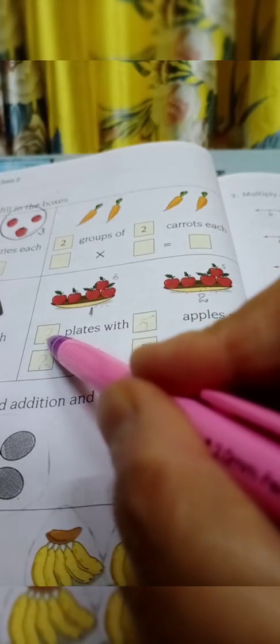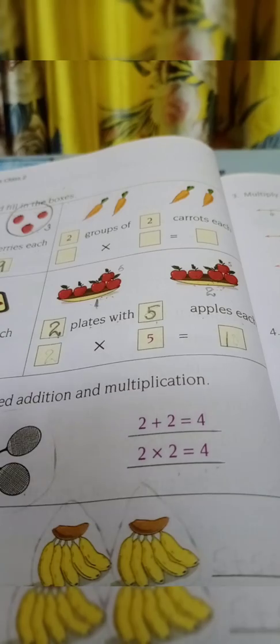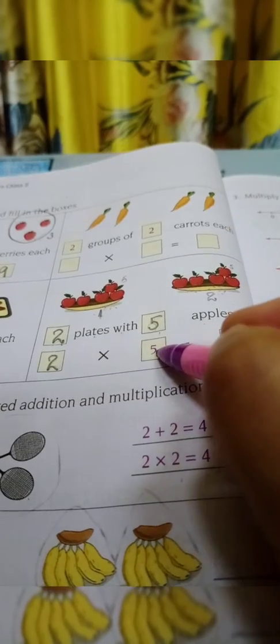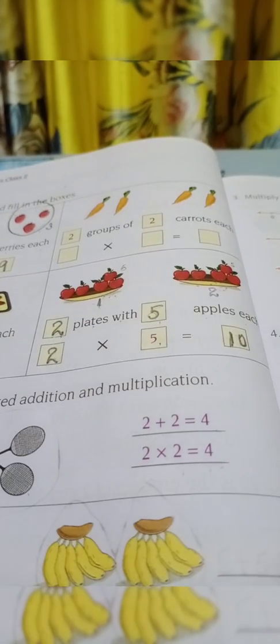So we need to fill in the blanks, and the fill in the blank says dash plates with dash apples each. How many plates are there, children? 2. So we write it as 2. And how many apples are there in each? There are 5. So we write 5. So if we have to multiply this, we would say 2 into 5. So 2 ones are 2, 2 twos are 4, 2 threes are 6, 2 fours are 8, 2 fives are 10, and we get our answer as 10.